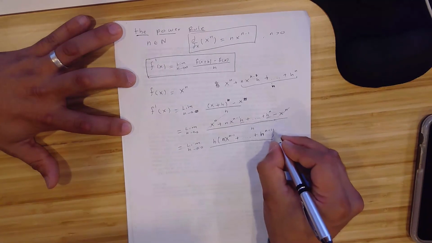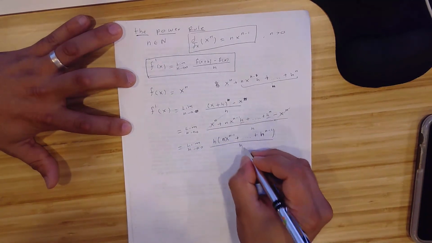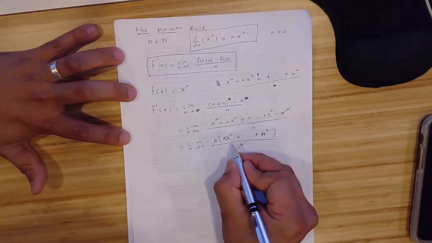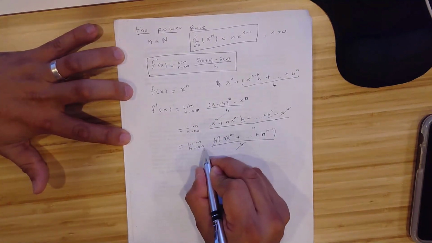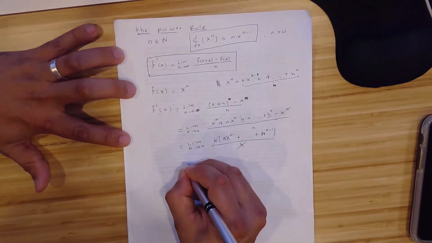So this is n minus 1 because we took 1 from here and put it up front, and we have this dividing, right? And we can distribute the limits on all the terms that we have here.